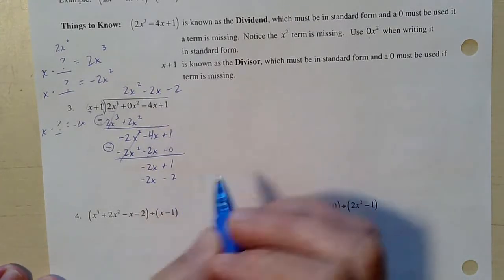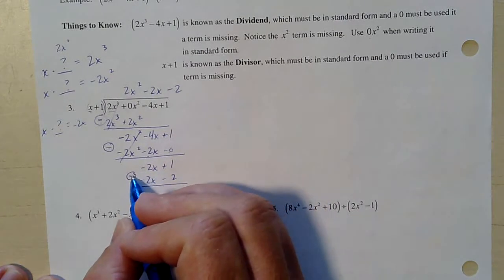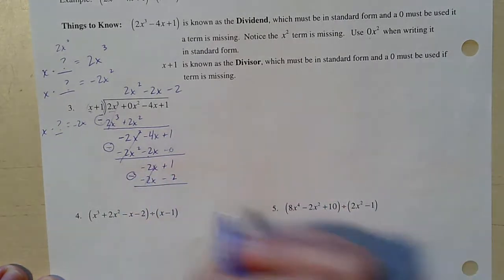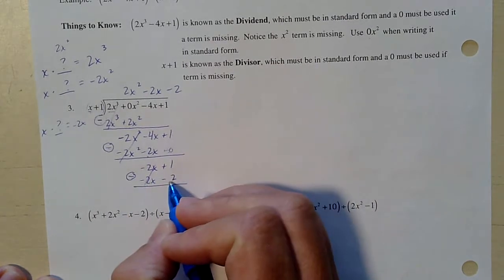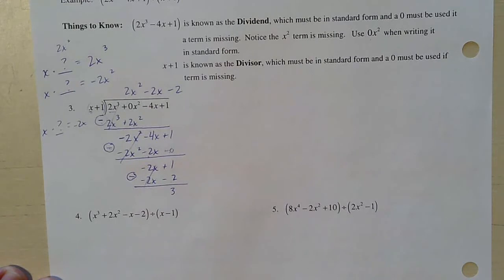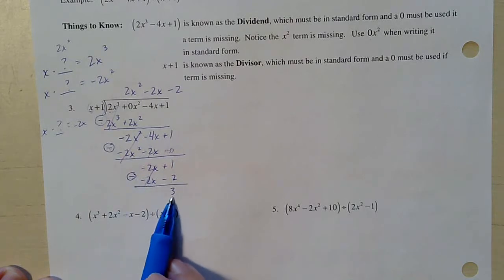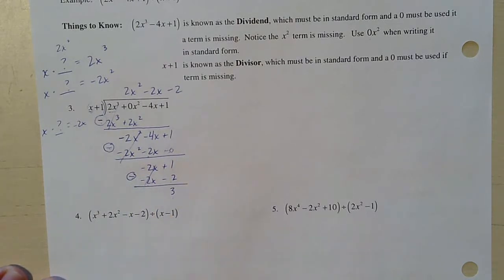Okay. Subtract. Circle it to remind. Negative 2 plus 2, 0. 1 plus 2 gives me 3. And I'm done. X no longer goes into 3, right? We need to have the degree higher or the same. Now the degree is lower, so that's the remainder.